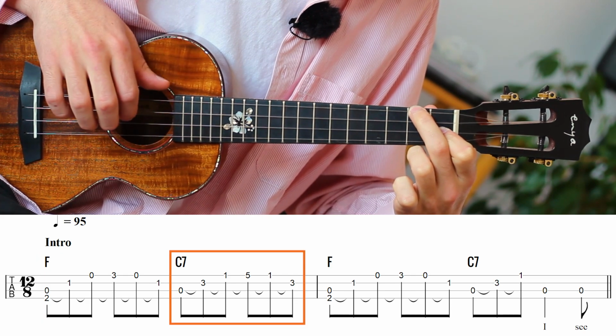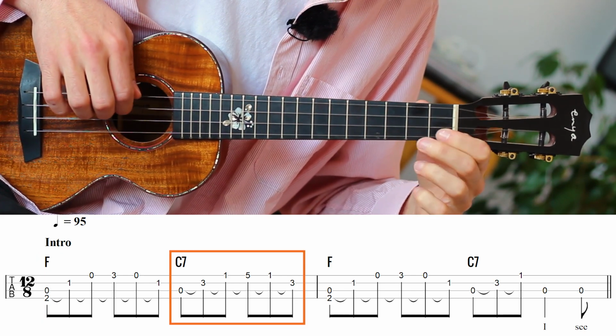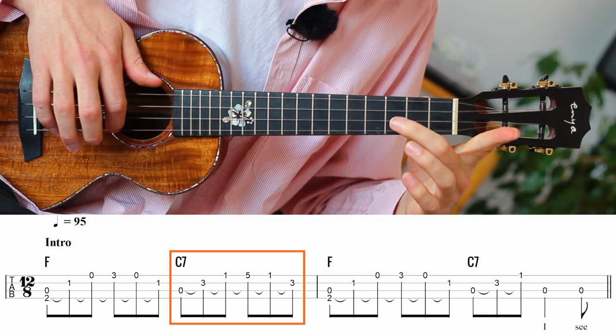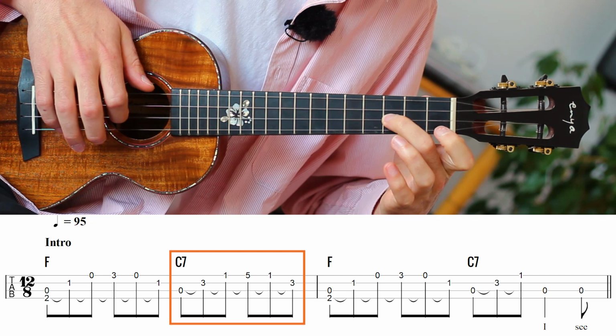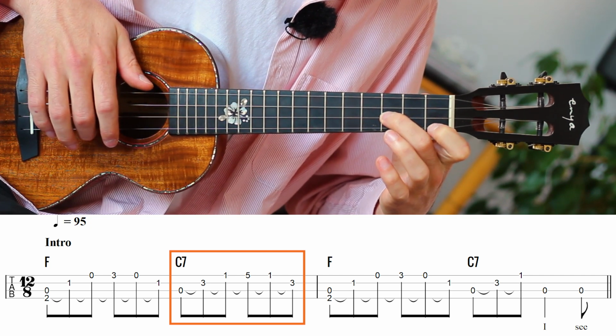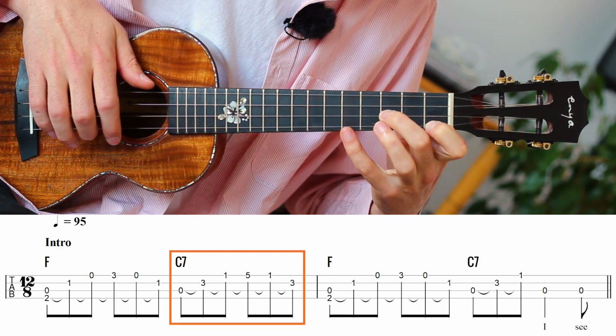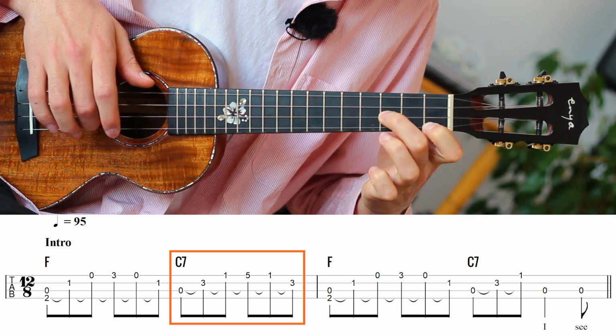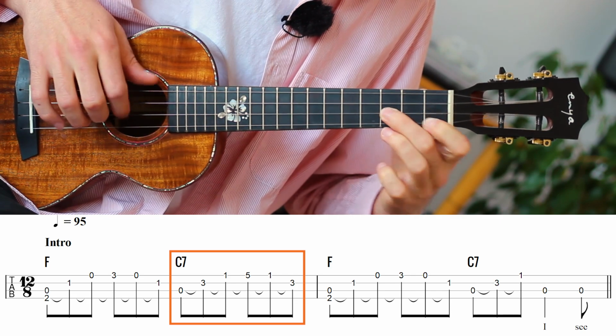And then I move to C7, for which I'm playing open C string. And then with the middle finger on the 3rd fret of the E string. Then on the A string, pointing first. And then with the pinky on the 5th fret. And then release it. And then E string again. Alright.